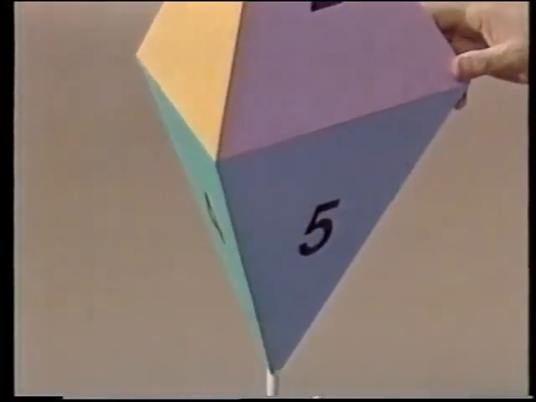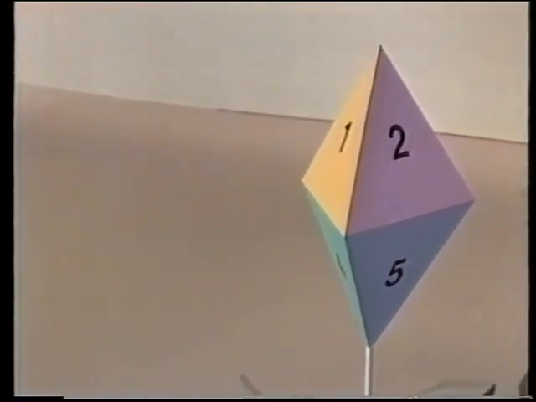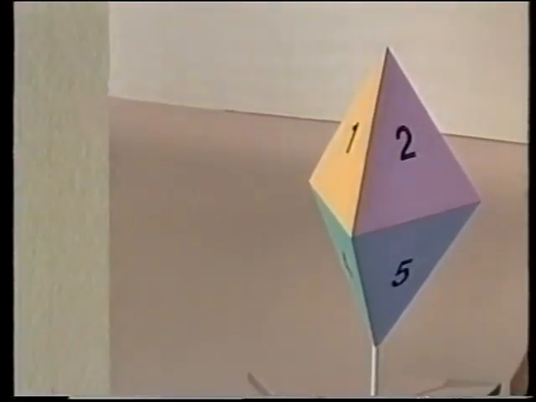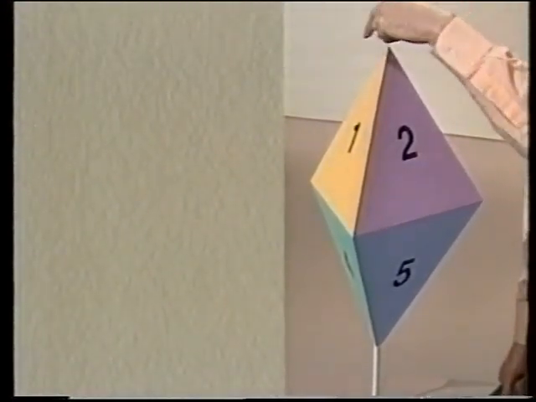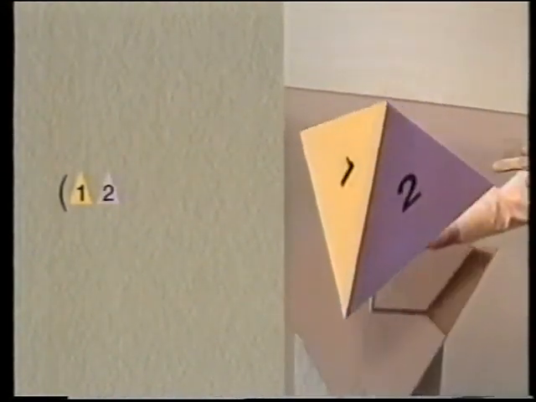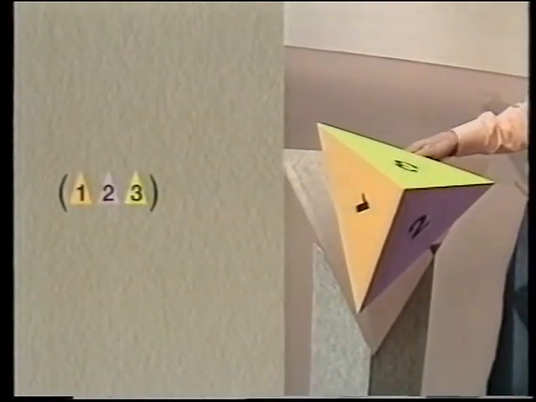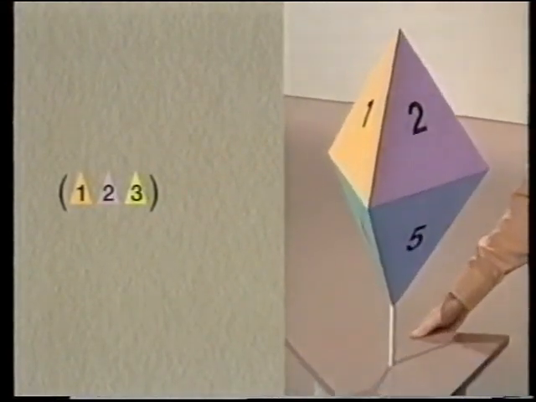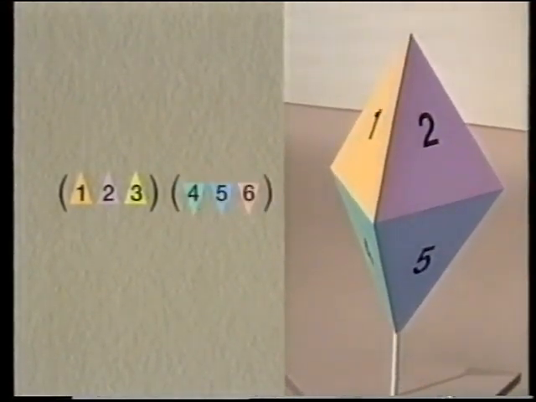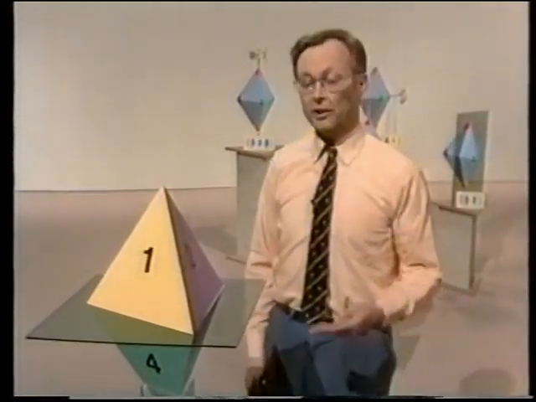Label the 6 faces. Then we can represent each symmetry as the permutation of the numbers 1 to 6. For example, rotation in the vertical axis by 2 pi by 3 takes face 1 to position 2, face 2 to position 3, and face 3 to position 1. And similarly for faces 4, 5, and 6. So the rotation is represented by a pair of 3 cycles. What about reflection in the horizontal plane?